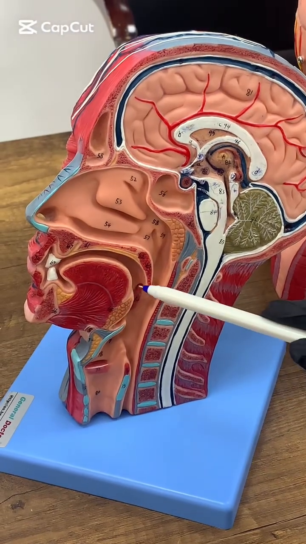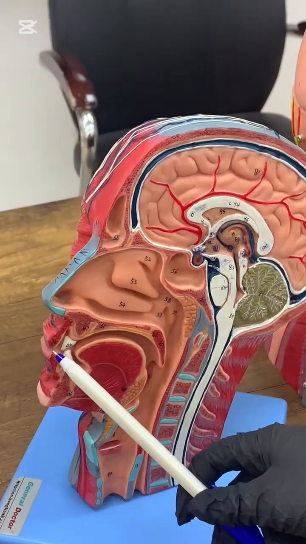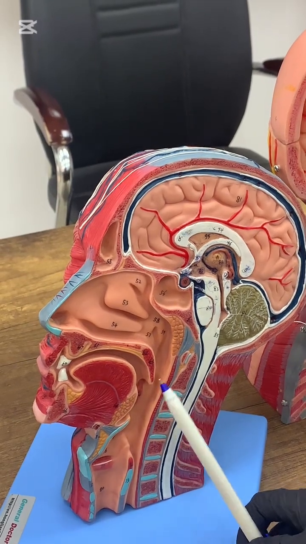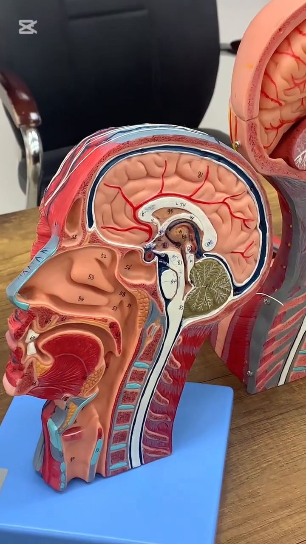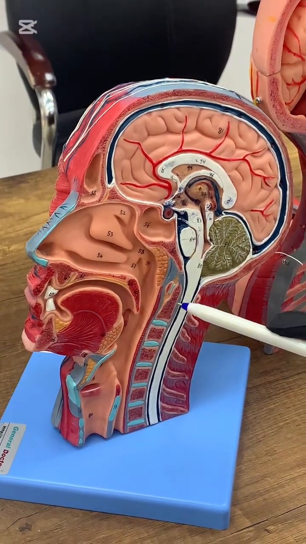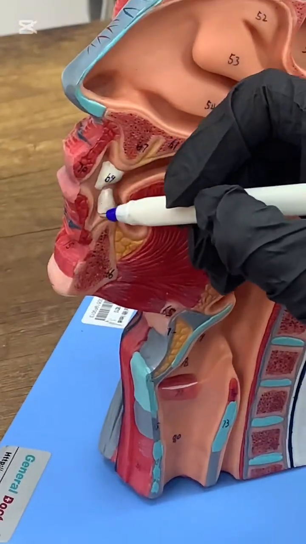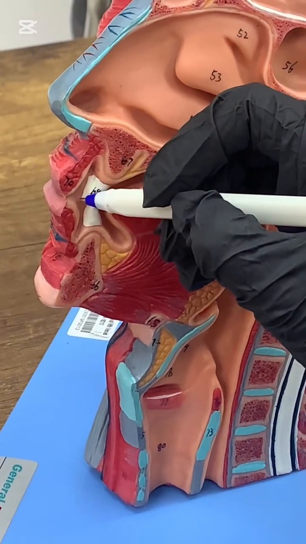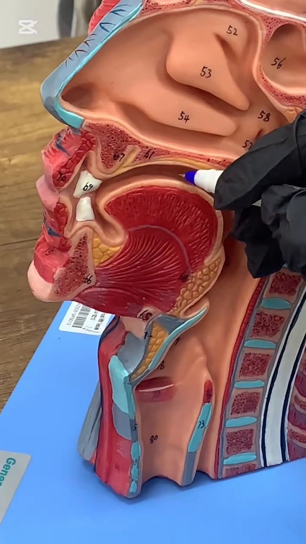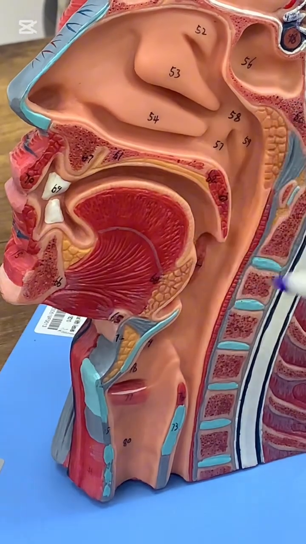Yeah. Here we have the oral cavity. The oral cavity starts from the lips and ends at the last border of the soft palate. It is also divided into two portions. The first portion is the vestibule. This is the vestibule. If the pointer is here, you will say vestibular portion of the oral cavity. And here is the mouth proper portion of the oral cavity.